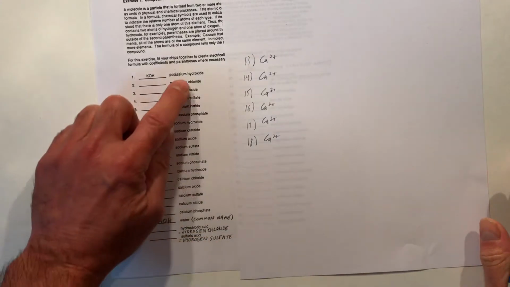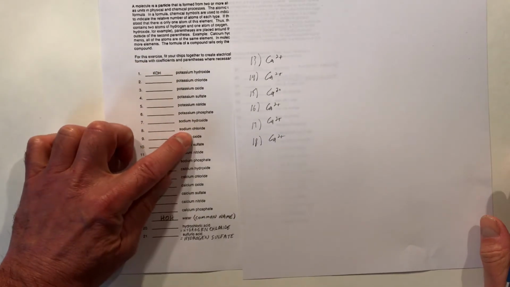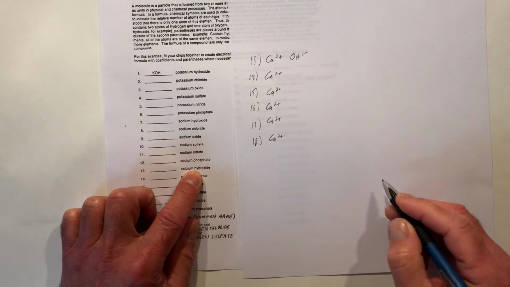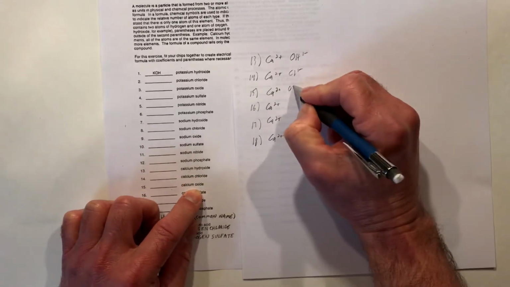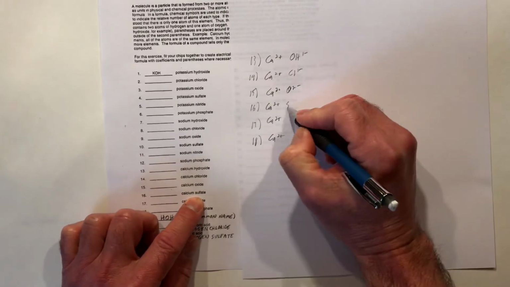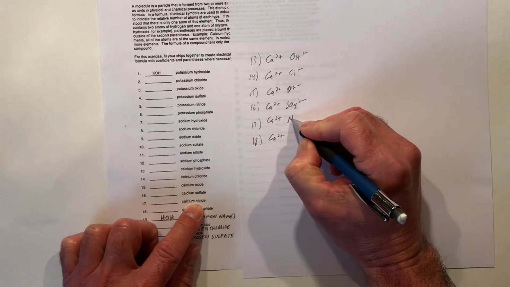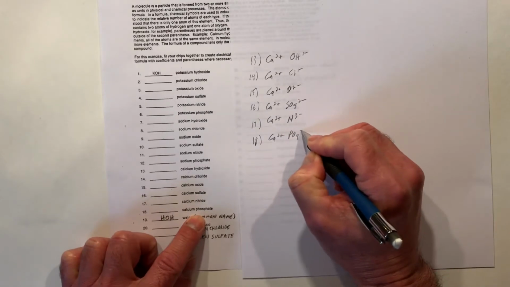So again, we had a hydroxide, a chloride, an oxide, a sulfate, a nitride, and a phosphate. We're going to do that again. A hydroxide, that's OH 1-. We've already looked that one up. A chloride, Cl 1-. An oxide, O 2-. A sulfate, SO4 2-. A nitride ion is N 3-. And a phosphate ion is PO4 3-.